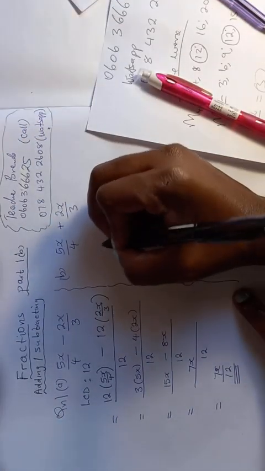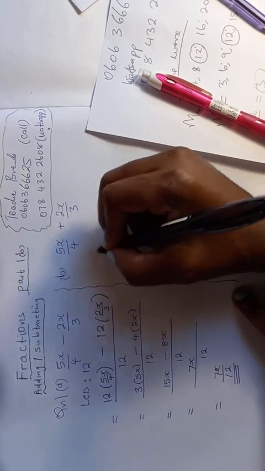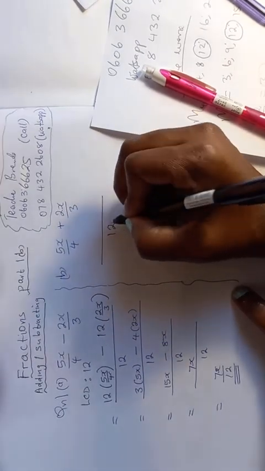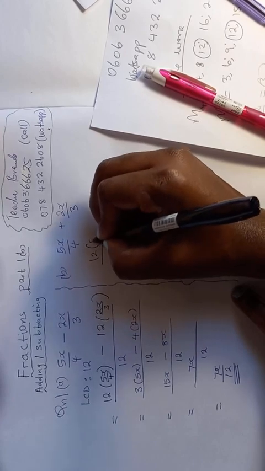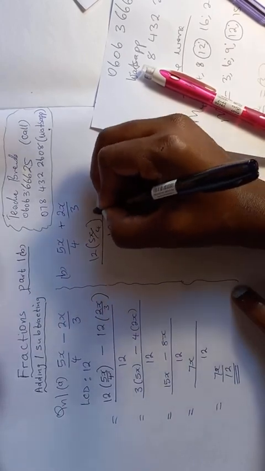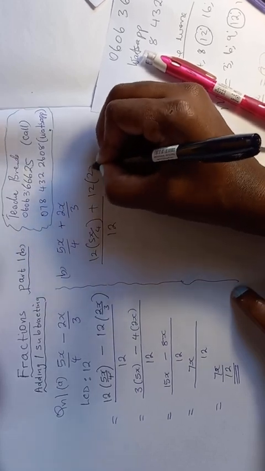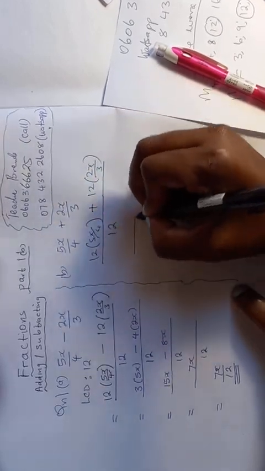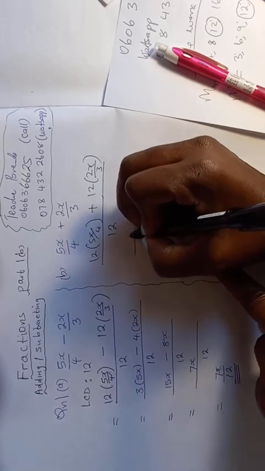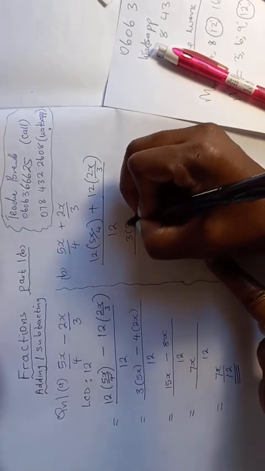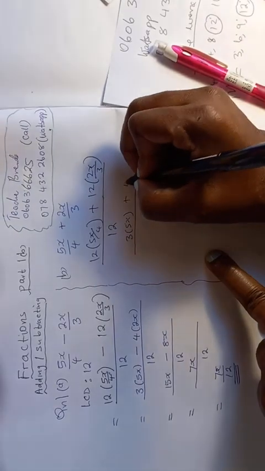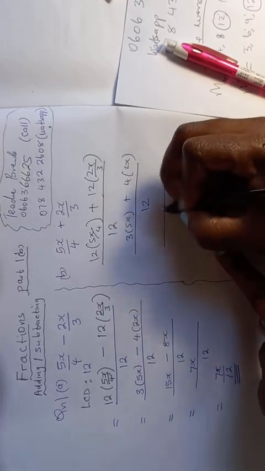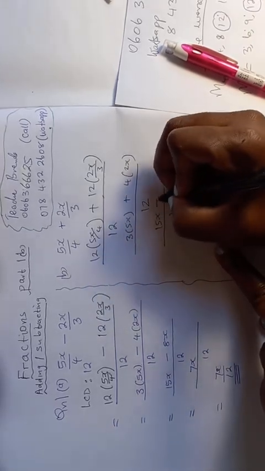You get your LCD. I'm going to skip some of the steps. If you know what to do, you don't have to write LCD 12. You just put it here straight, LCD 12. Then you get your LCD, multiply, plus LCD. After that, I still have my LCD. Here we know what remains there, and also here we know. Then I write, here I have 15x.